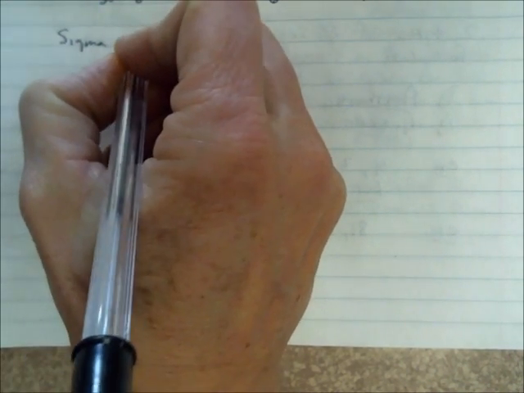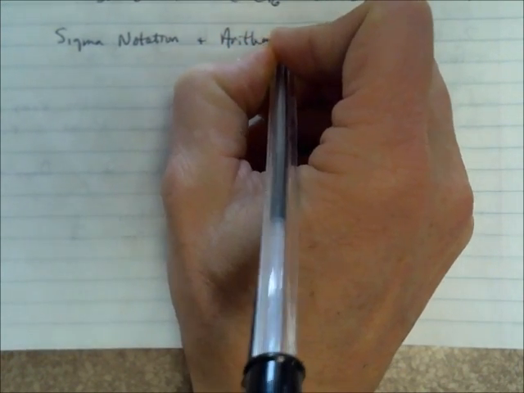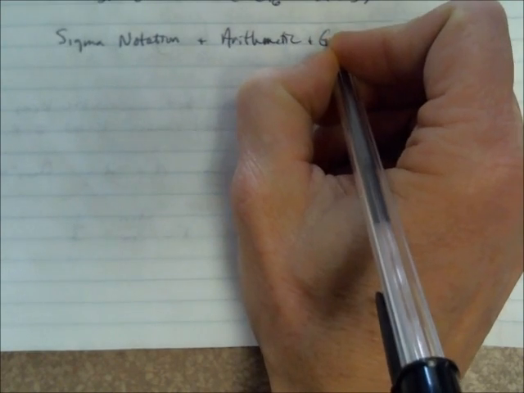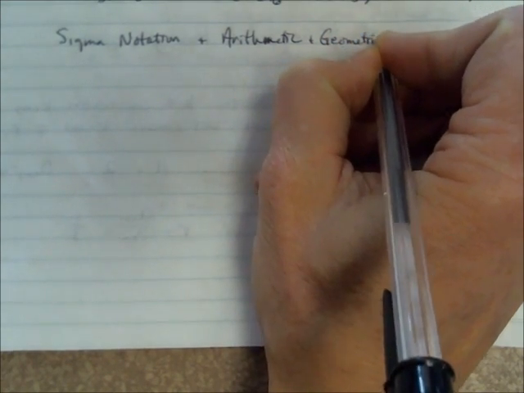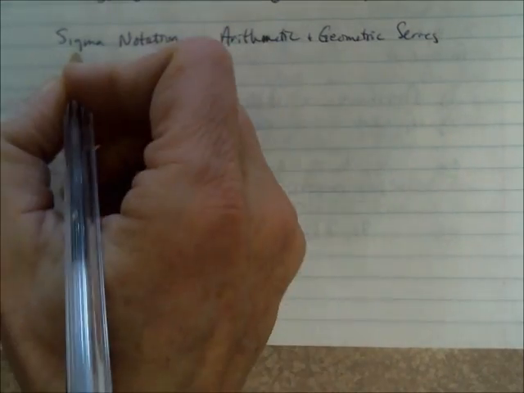Today I'm going to talk about sigma notation, arithmetic series, and hopefully I'll be able to get to some geometric series questions. First of all, let's start out with sigma notation.